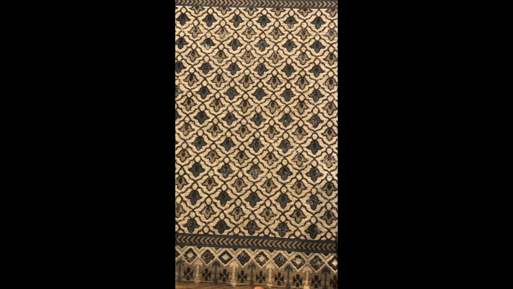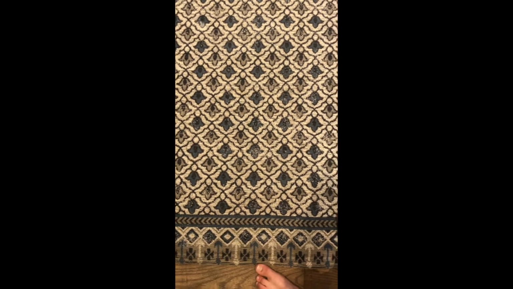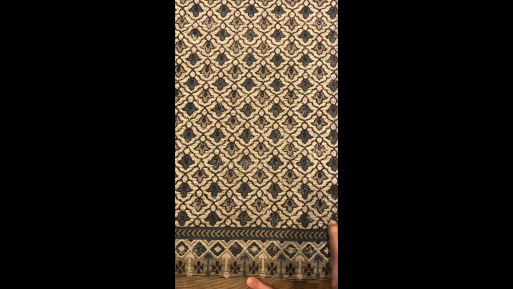Here's one more example of tessellations in a non-polygon. They're simply a pattern in the center of the rug.